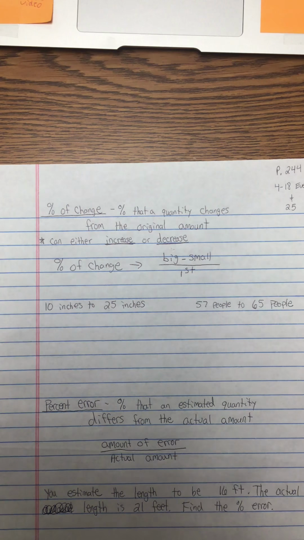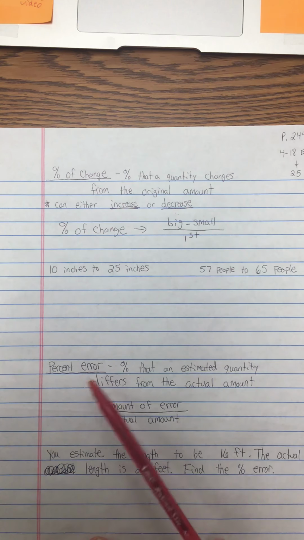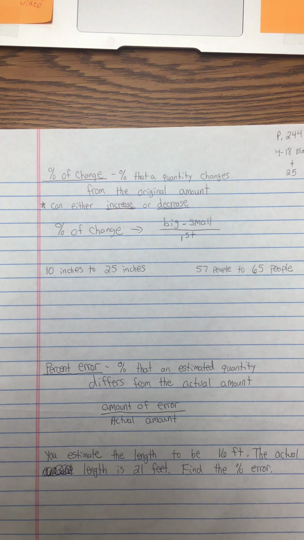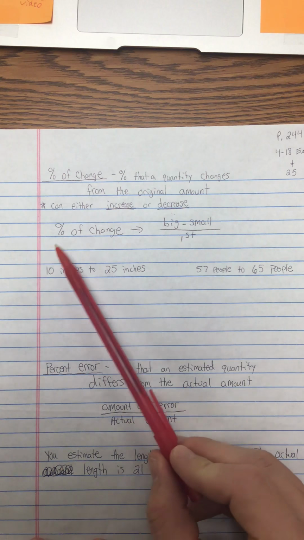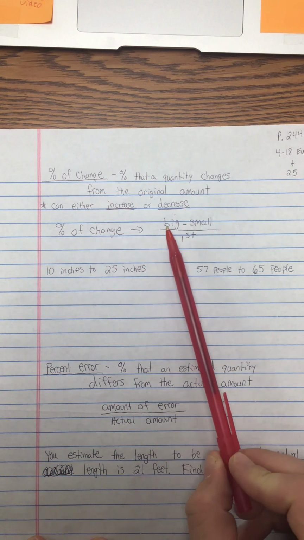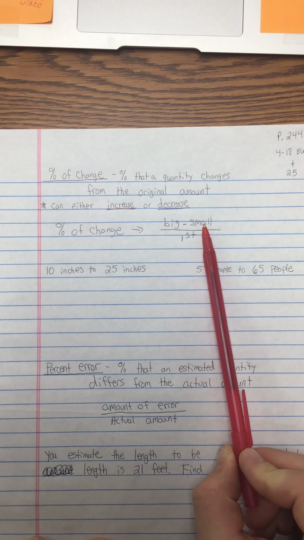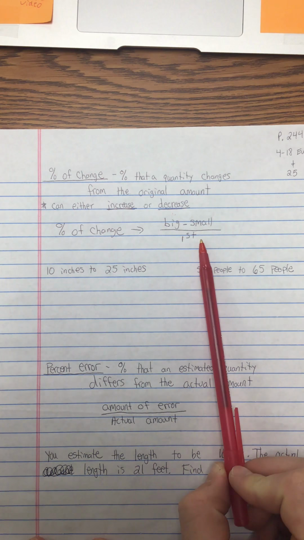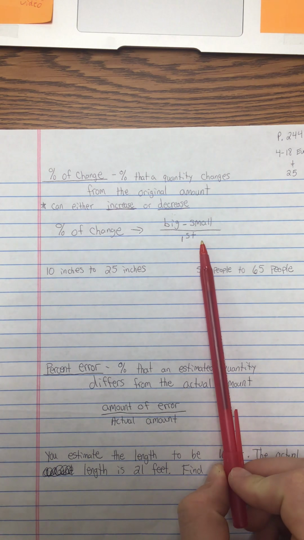We will also find the percent error in this lesson, okay? And we'll briefly break down each of those ideas. So for percent of change, you're going to take your big number minus your small number, and then you're going to divide that by whatever the first number you were given, or the original amount, all right?